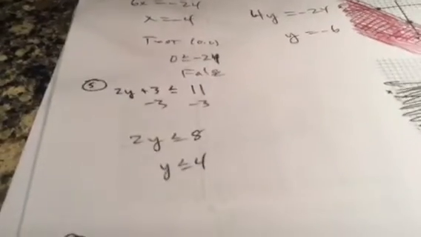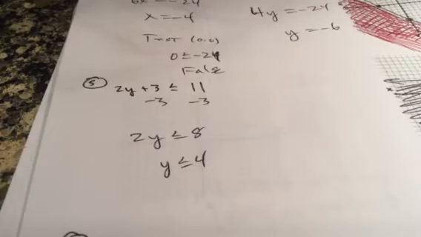All right, this one here, subtract 3, divide by 2, you get y less than or equal to 4. That is a straight horizontal line. It's a solid line because it has equality, and you're going to shade below.